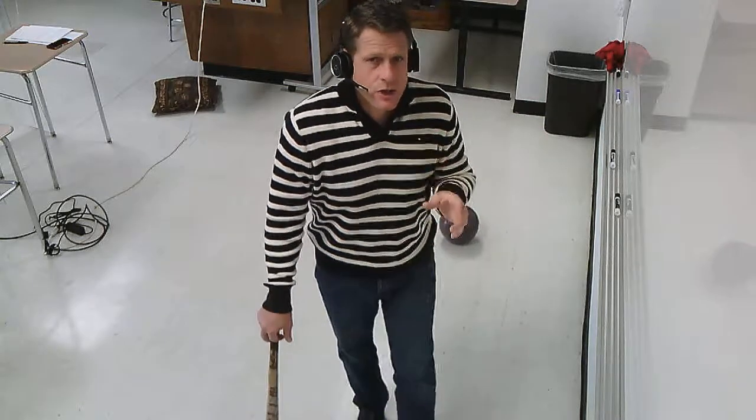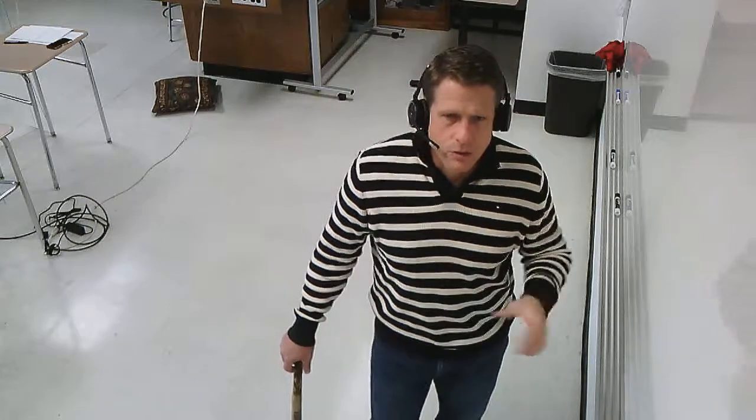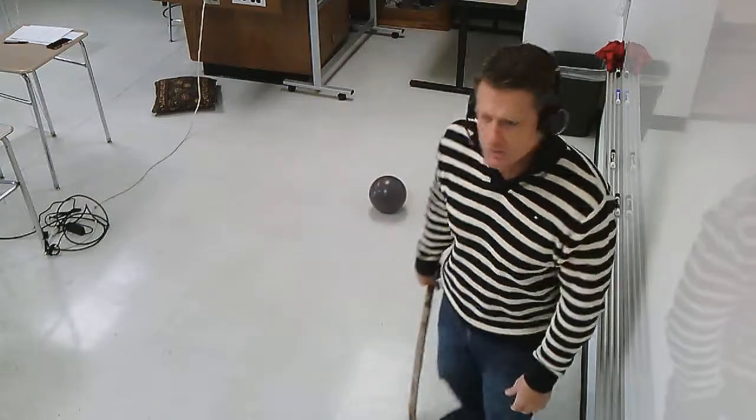A perpendicular force is certainly not in the same direction as motion, and it's certainly not in the opposite direction. So when we exert a force perpendicular to the direction of motion, we don't speed it up, we don't slow it down, we change the direction of motion. So forces that act perpendicular to motion change the direction of motion.